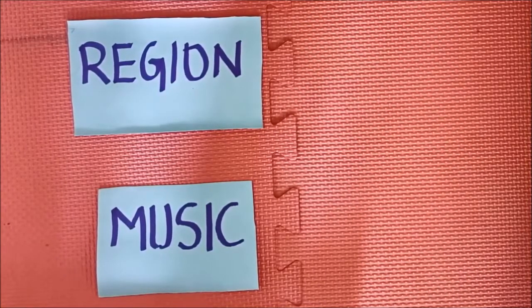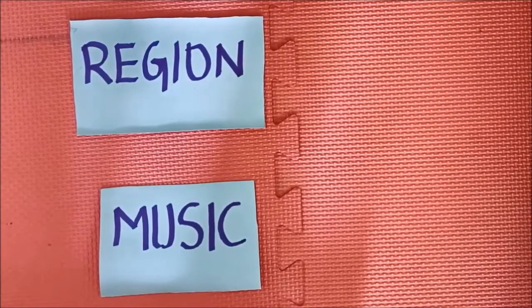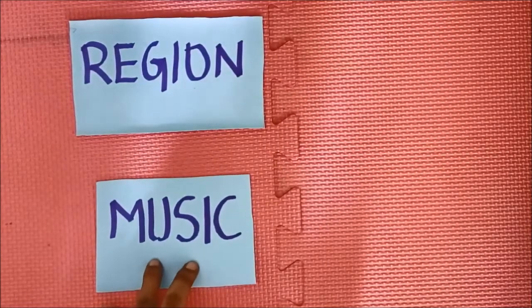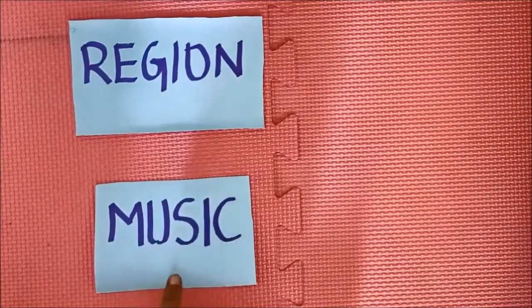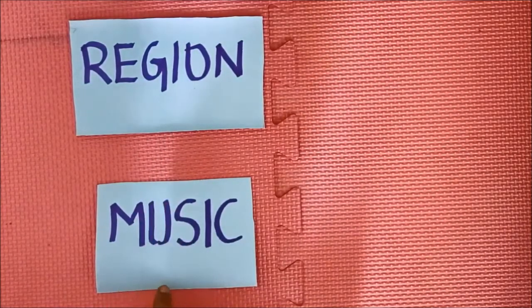Okay students, so far we have seen the prefix and now we are going to see the suffix. So what is meant by suffix? When we add the letters or the group of letters at the end of the word, that is known as the suffix. Okay, so I have given two words. So what are those two words? Region, music. So these two are the root words.